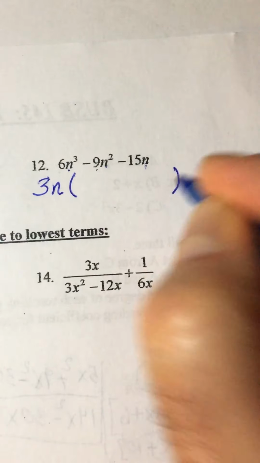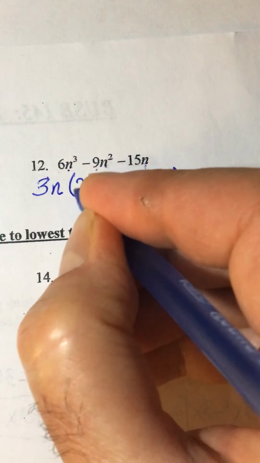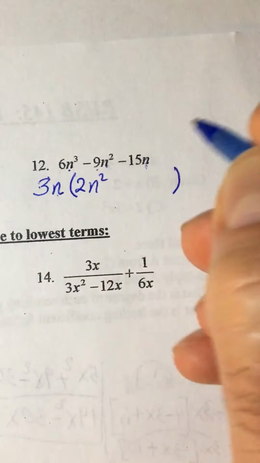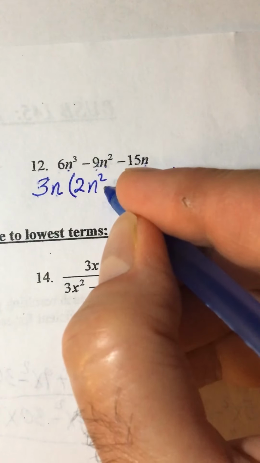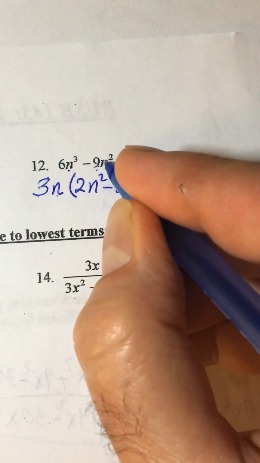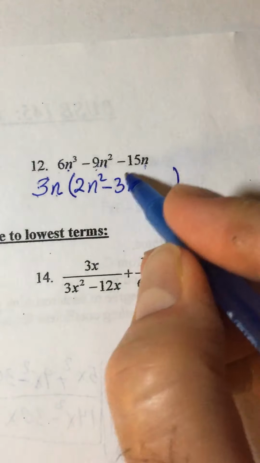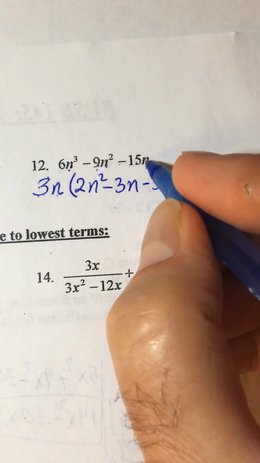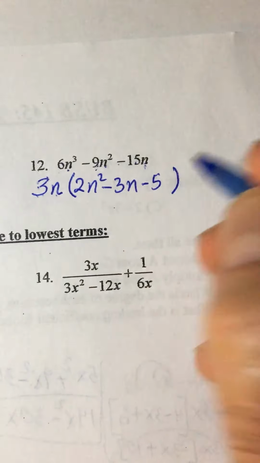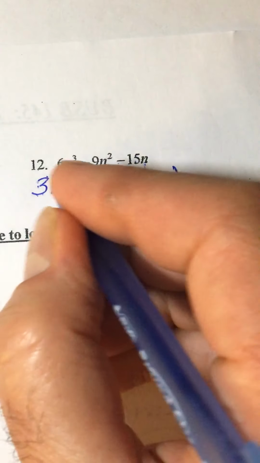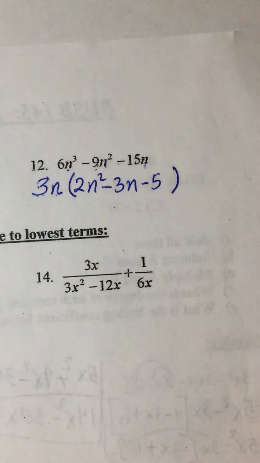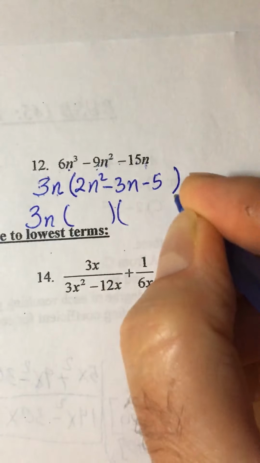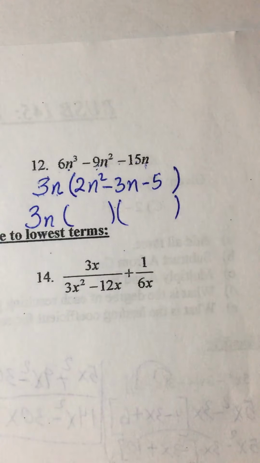Then what's left? 6 divided by 3 is 2. I have 3 n's, I took out 1, so I'm left with 2 n's. 9 divided by 3 is 3. I had 2 n's, I took out 1. 15 divided by 3 is 5, and it's negative. And I had 1 n, I took out 1 n, so that's it. So I took out the greatest common factor, the GCF. Now I'm going to leave that on the outside and start factoring what's left.